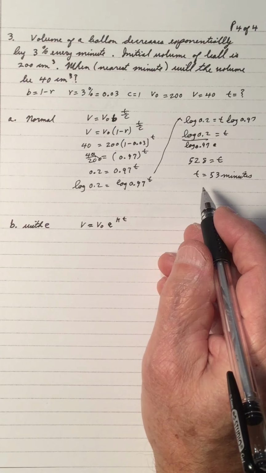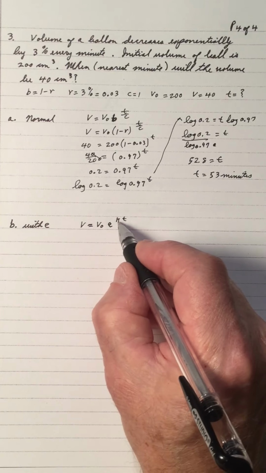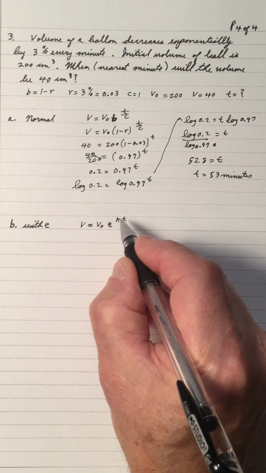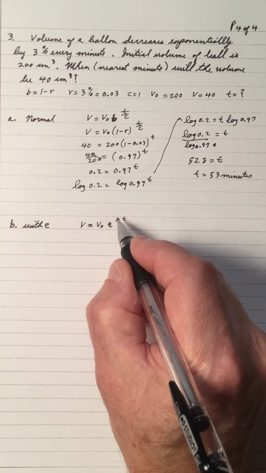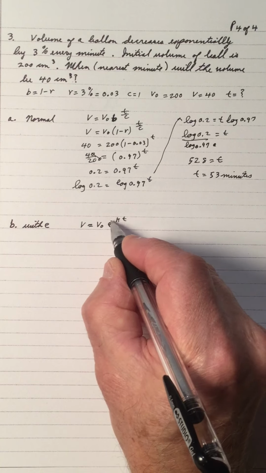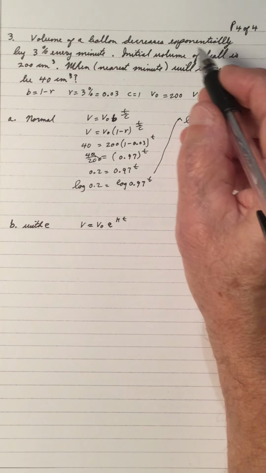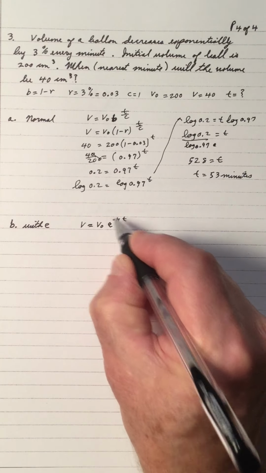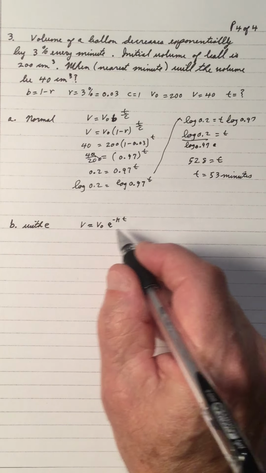In this case we have to be careful. If I put k like that, then I can either put a negative with the k or wait until I put it in, but it has to have a negative. If k is a 3% decrease, then I can put the negative there and take care of it.